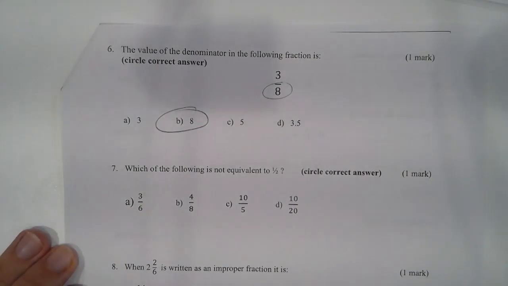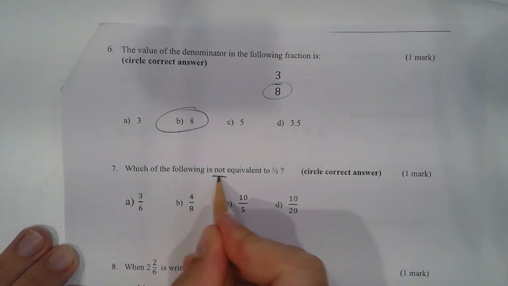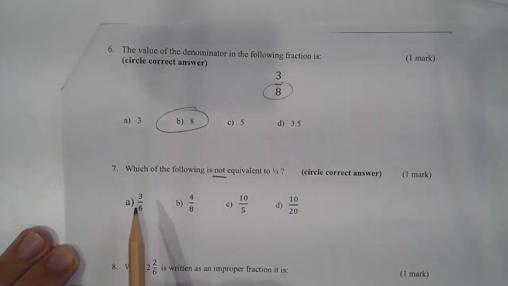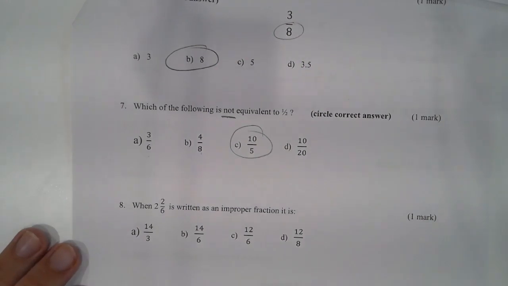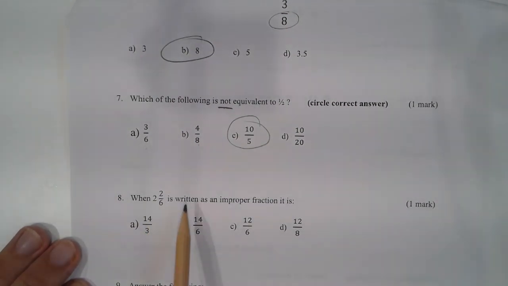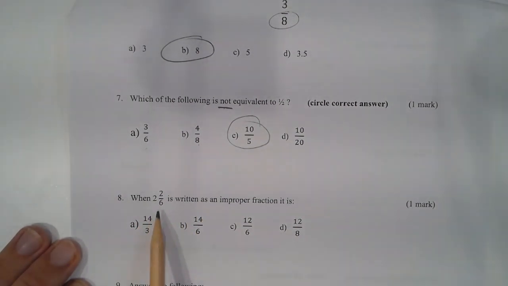Alright. 6. The value of the denominator, which is the bottom part of a fraction, is 8, so it's B. Which of the following is not equivalent to a half? That's a half, that's a half, that's 2. When it's written as an improper, so 2 times 6 is 12, plus the 2 is 14 over 6.